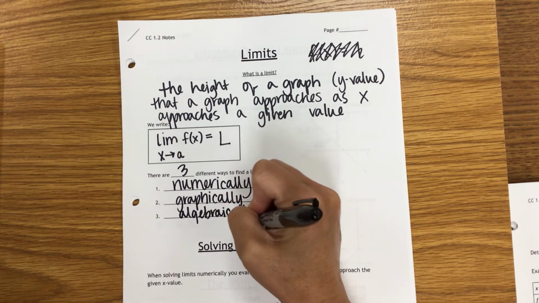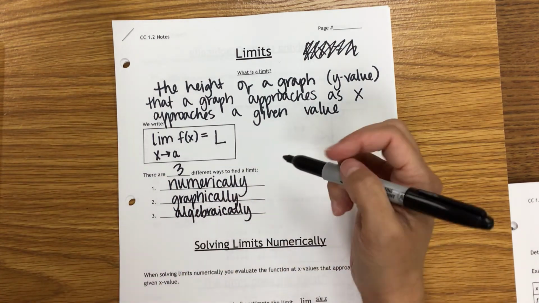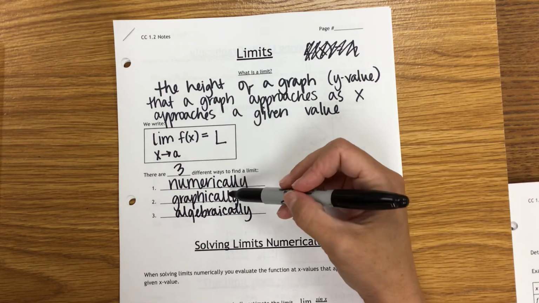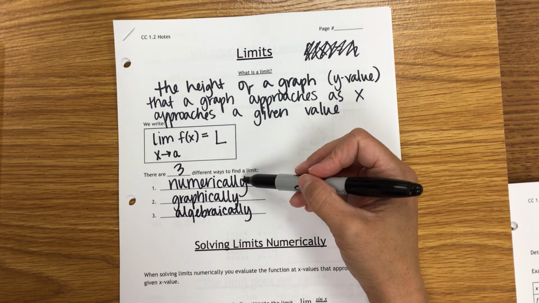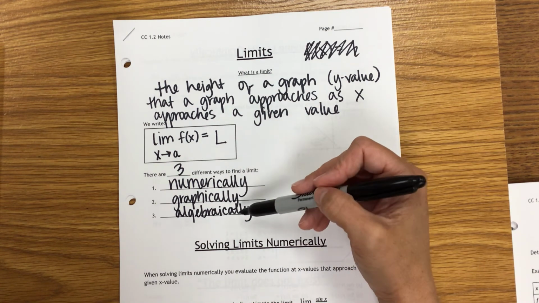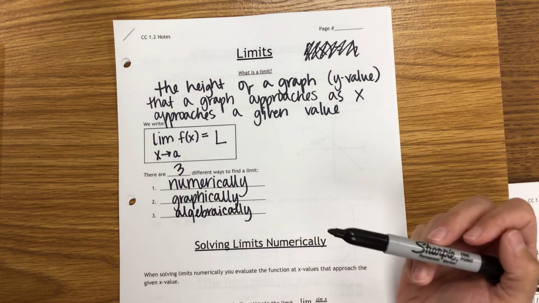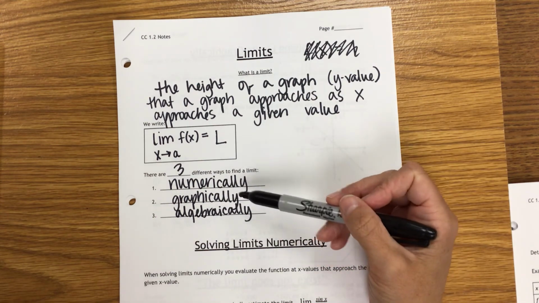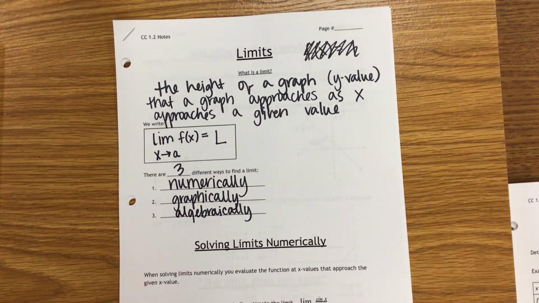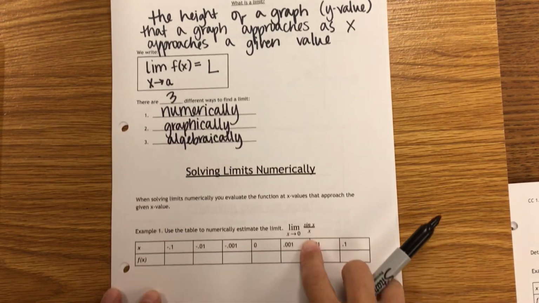Most of the time, you will be forced to solve a limit in one of these three ways. You might not have the choice because if you have a graph, you can use it. If you don't have a graph, you can't do it graphically. You might have to solve it numerically if it's a one-sided limit and that's the only way you have to solve it. You might have to solve it algebraically because you don't have a graph and you don't want to spend time setting up a table. So a lot of times the way that you solve it will be dictated by the information that you have. So I'll stop this video, and our next video will start solving limits numerically.